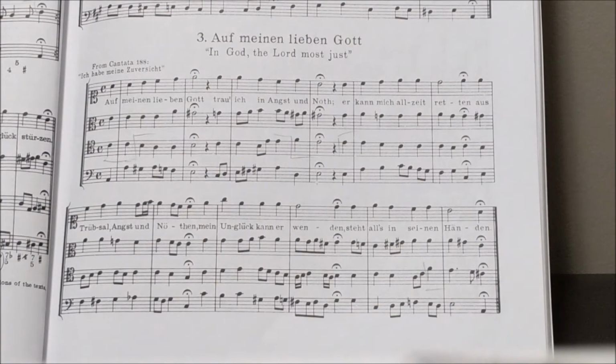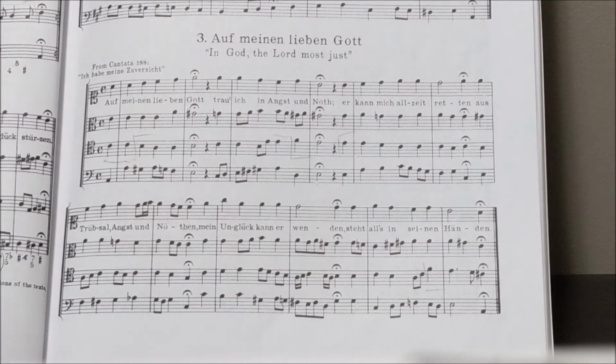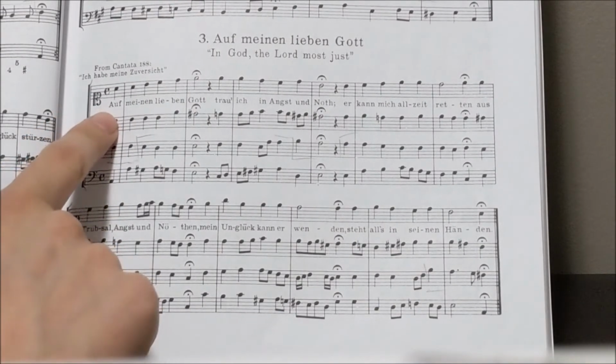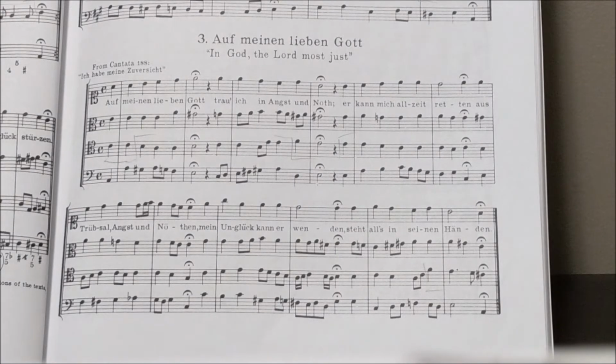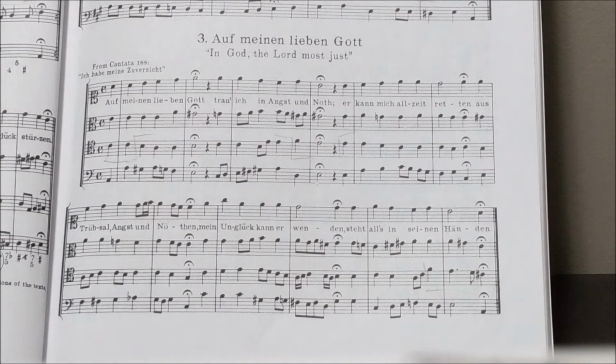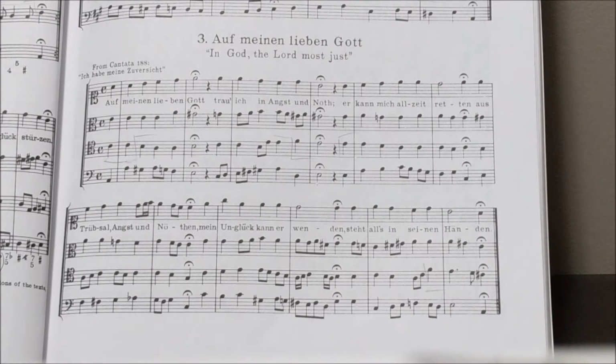So let's take a look at how the words and the music, the melody, and Bach's harmonization kind of support each other. Right off the bat, we have upon my dear God. We have a very simple but effective technique, this melody. A very simple ascending scale that is essentially like the tune is casting its eyes upwards towards heaven.